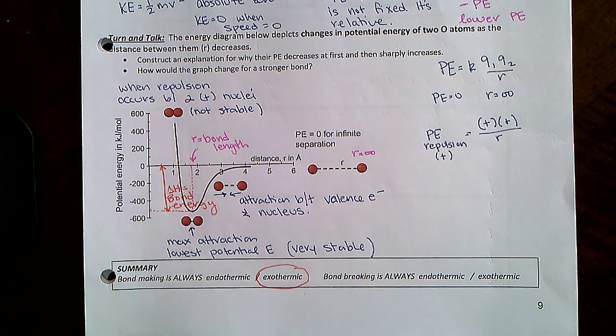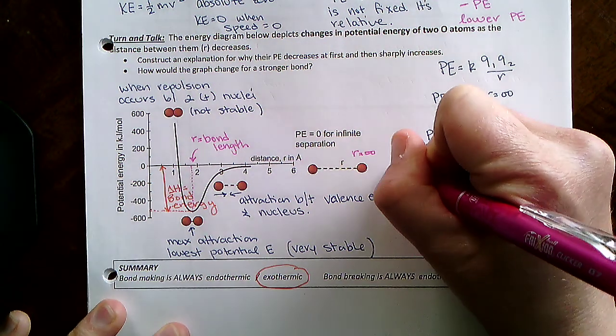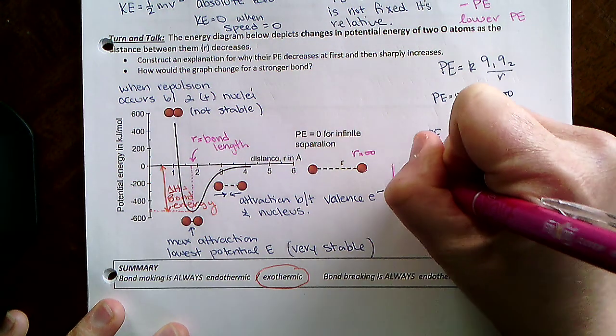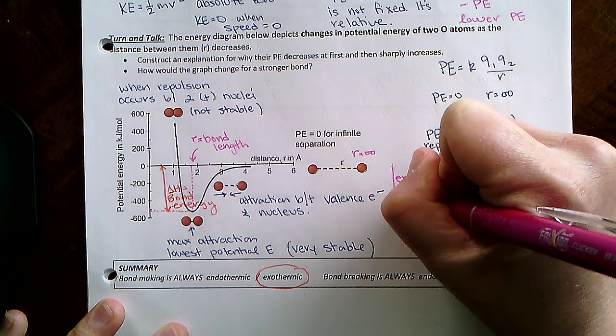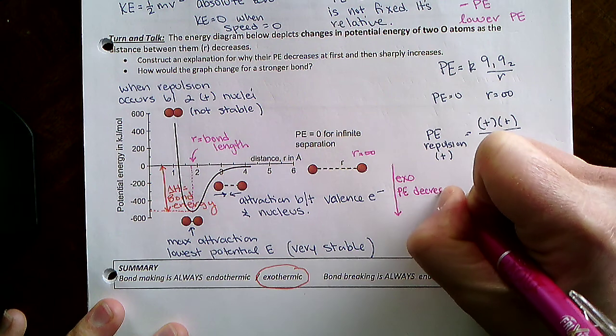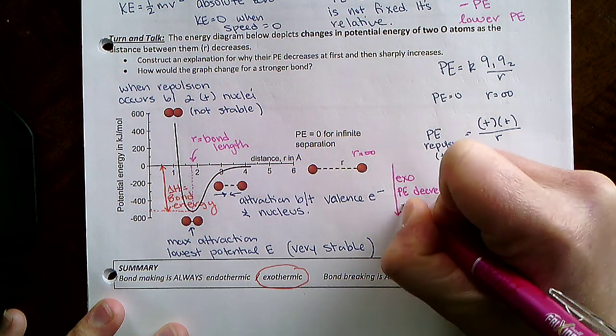I'm just going to put it here. This right here, exothermic, potential energy is decreasing, so energy is coming out.